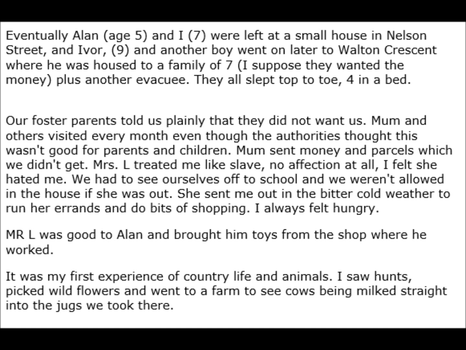I always felt hungry. Mr. L was good to Alan and brought him toys from the shop where he worked. It was my first experience of country life and animals. I saw hunts, picked wild flowers, and went to a farm to see cows being milked straight into jugs we took there.